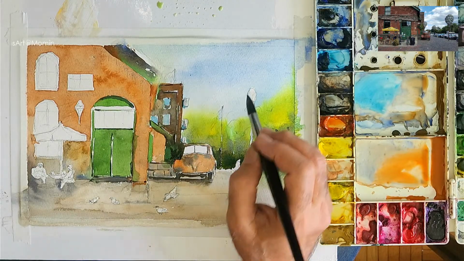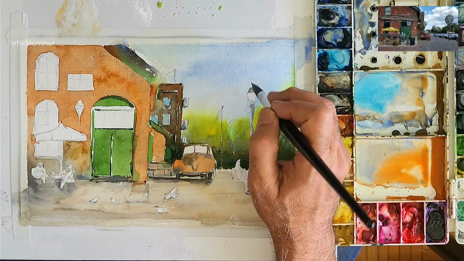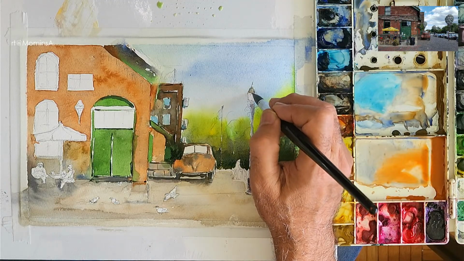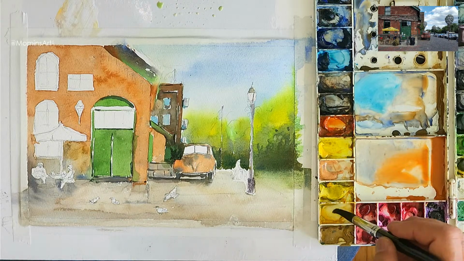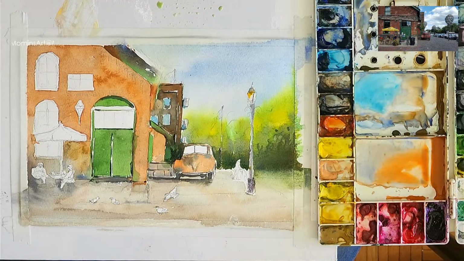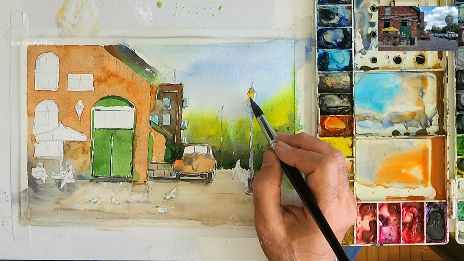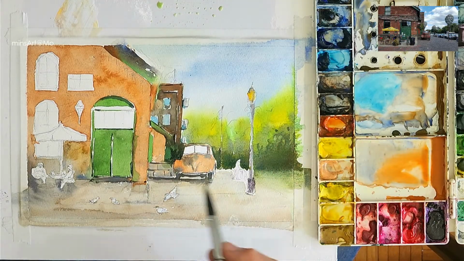And the lamppost, I will do it later because it needs to be a very controlled type of work. Let's put a little bit of cadmium yellow. Instead of putting a blue color, I will light up this lamppost, right? Just put a little bit.